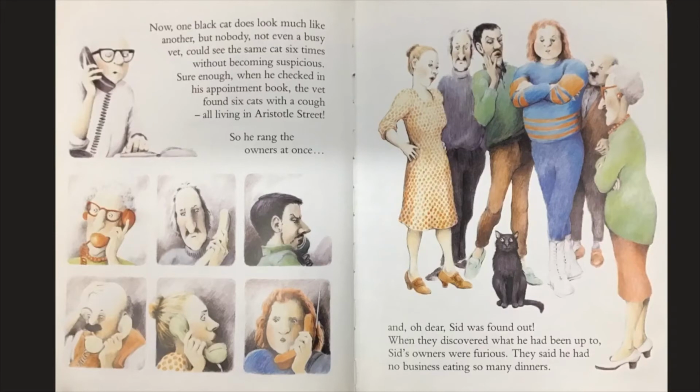Now, one black cat does look much like another, but nobody, not even a busy vet, could see the same cat 6 times without becoming suspicious. Sure enough, when he checked in his appointment book, the vet found 6 cats with a cough, all living in Aristotle Street. So he rang the owners at once.